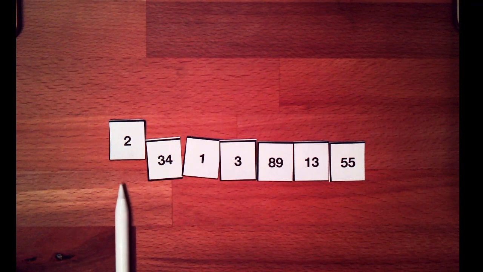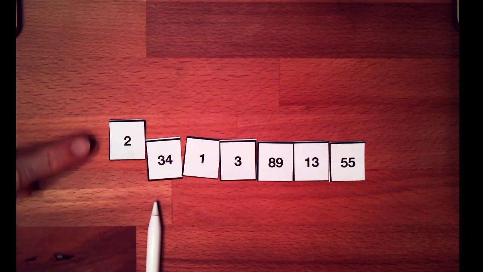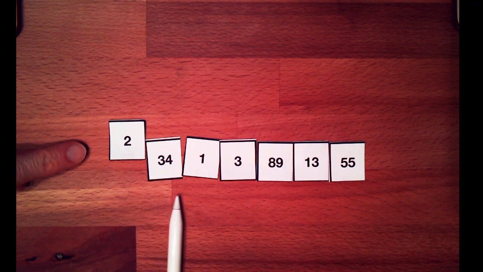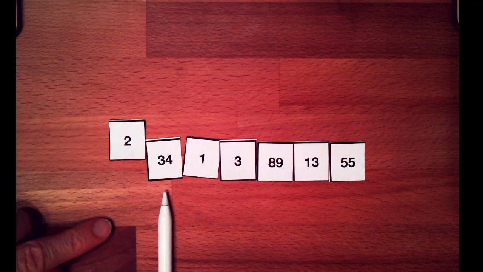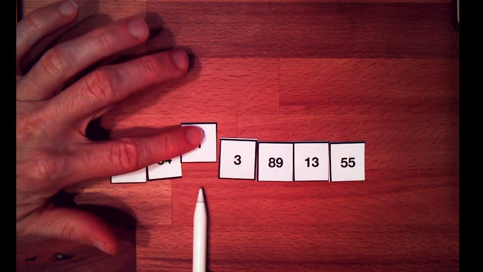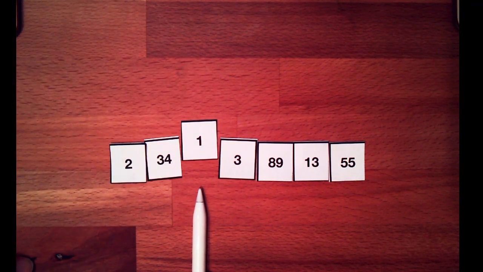So I'm going to use my pencil here to keep track of which item I'm evaluating, and I'm going to indicate the one that seems like my candidate for the best possible value by slightly offsetting it. So when we get to 34, that's no better than 2. I get to 1, oh, that's better than 2. So I'm going to bookmark 1, and I'm going to continue on.